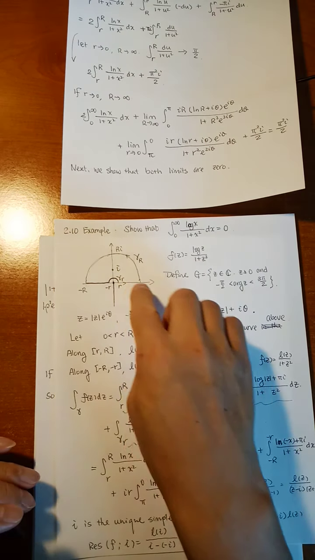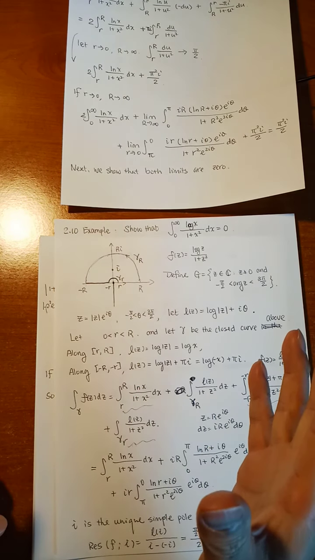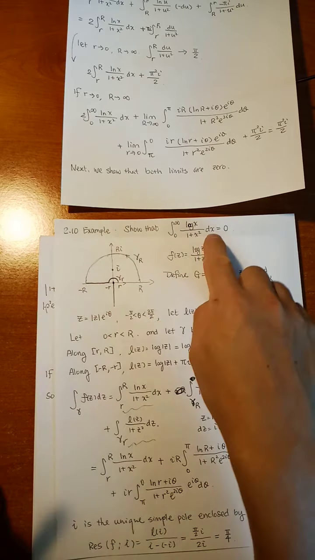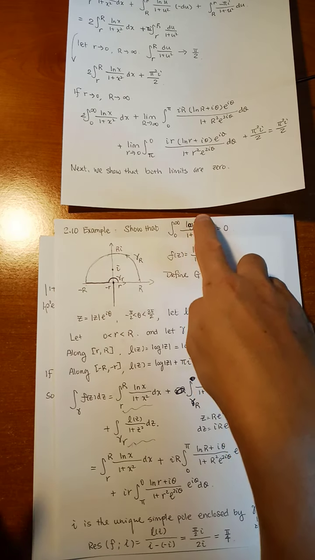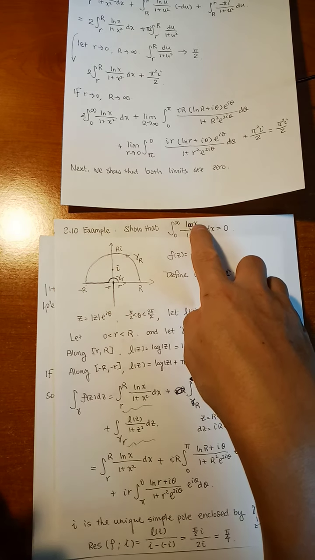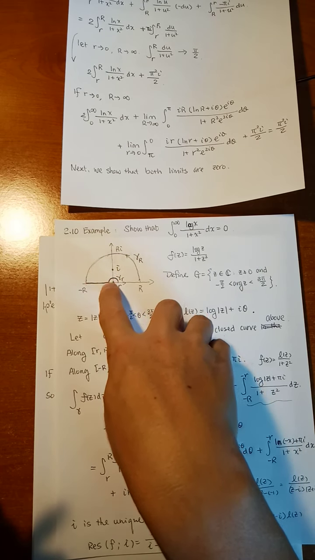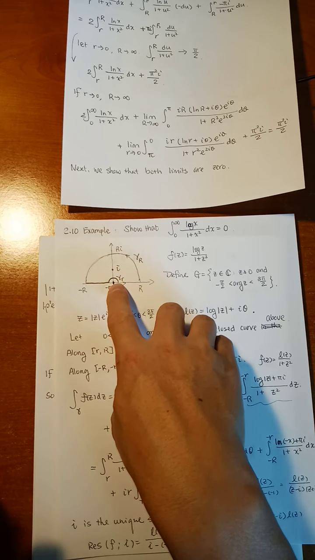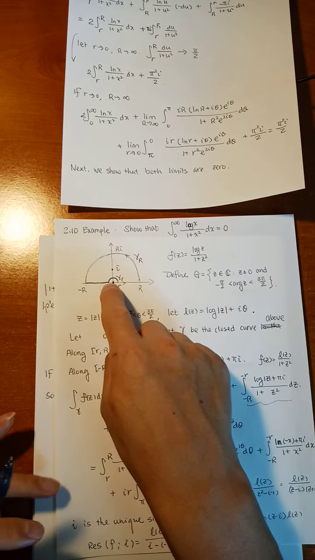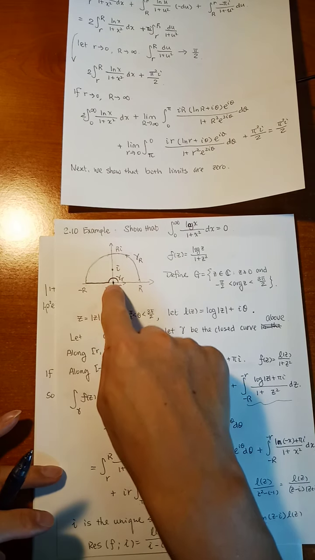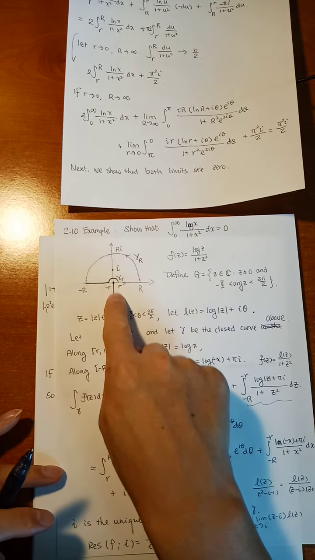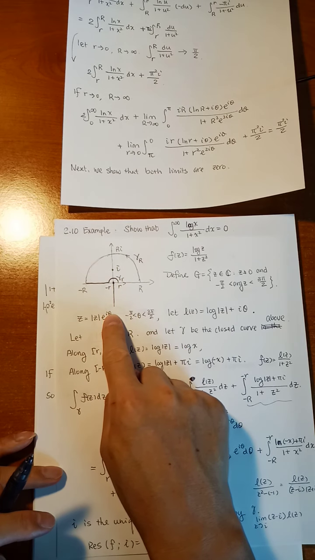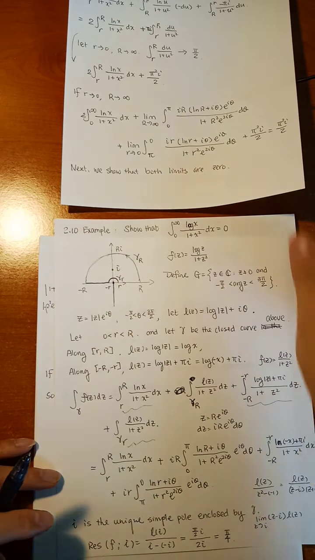But when you have this very successful model, you need to modify it a little bit when you have special functions. When you have natural log, you need to use a little arc to exclude 0. When you have natural log, you have to modify your cutting line, your selection of the branch. So that's the thing I want to mention.